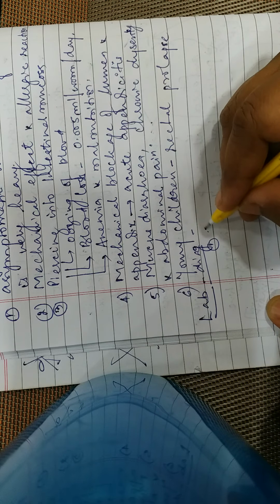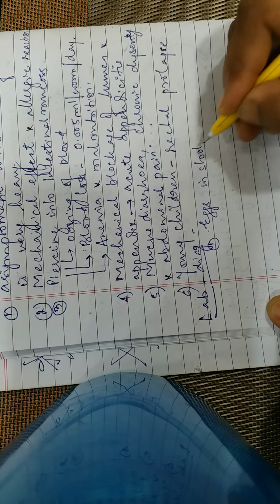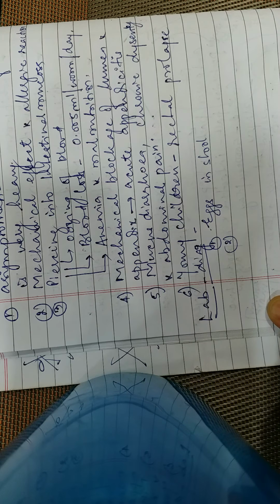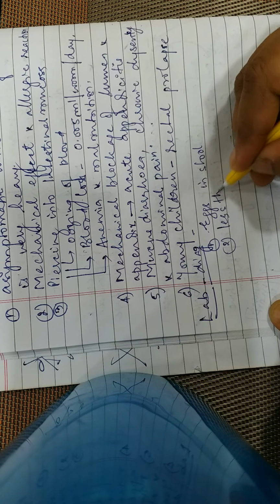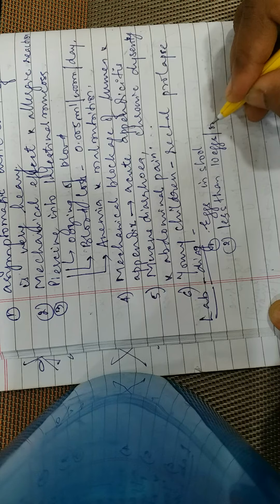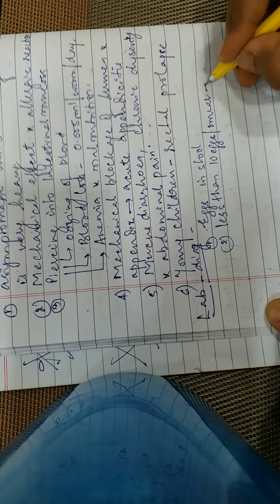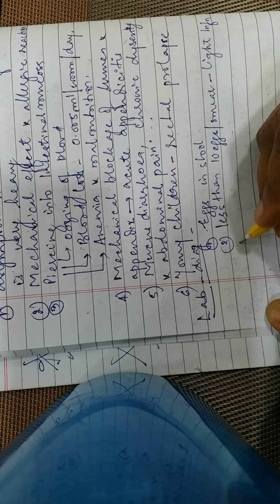In lab diagnosis, we can detect eggs in stool. If the egg count is less than 10 eggs per smear, we can say it is light infection.